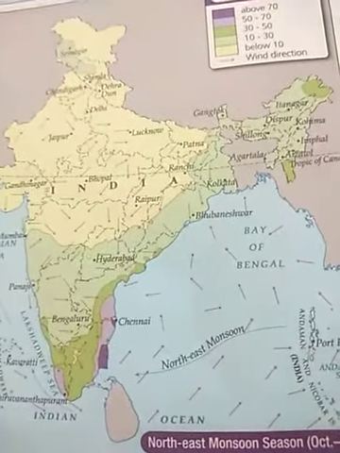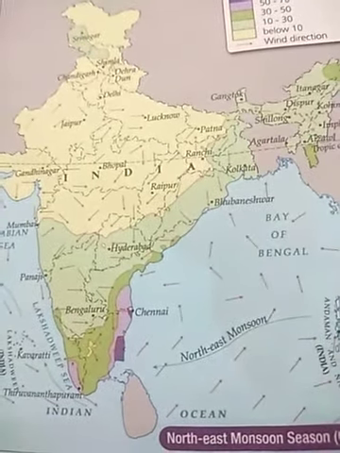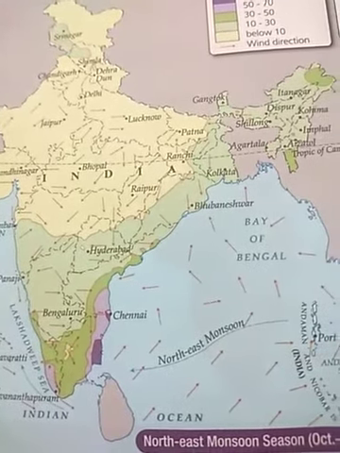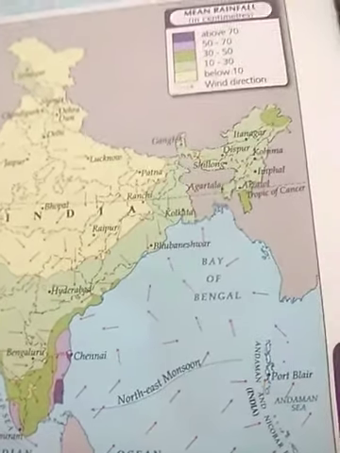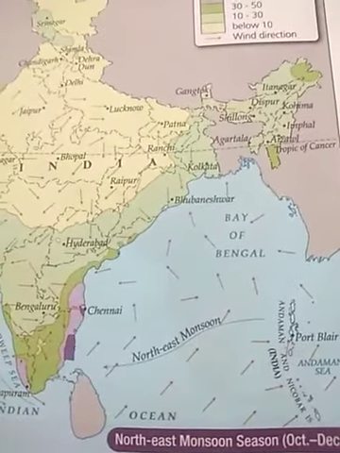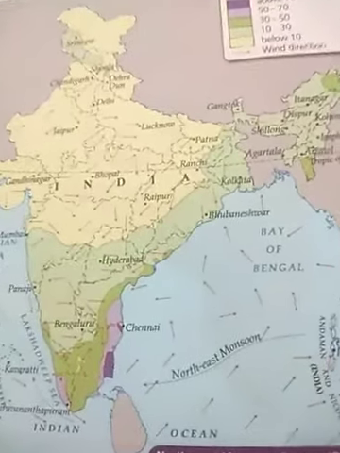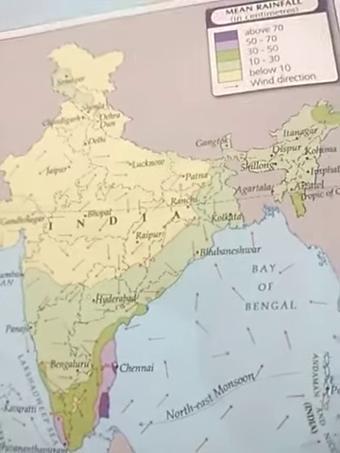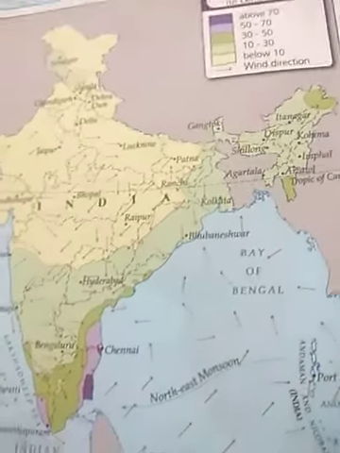The next season we are going to learn is the retreating monsoon season. From which month does it begin? It begins as soon as the rainy season ends, that is mid-September. Mid-September to November is known as the retreating monsoon. Anyhow, we are in the month of September, in mid-September. So now the season is called retreating monsoon. Now we are in that season itself.